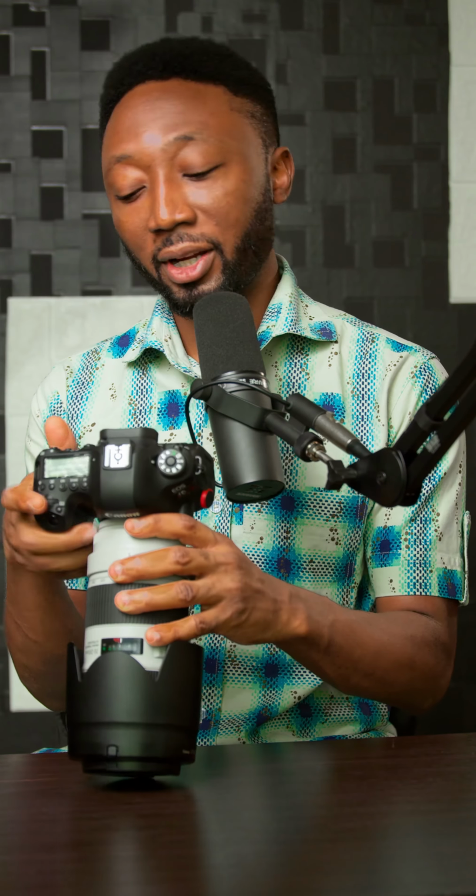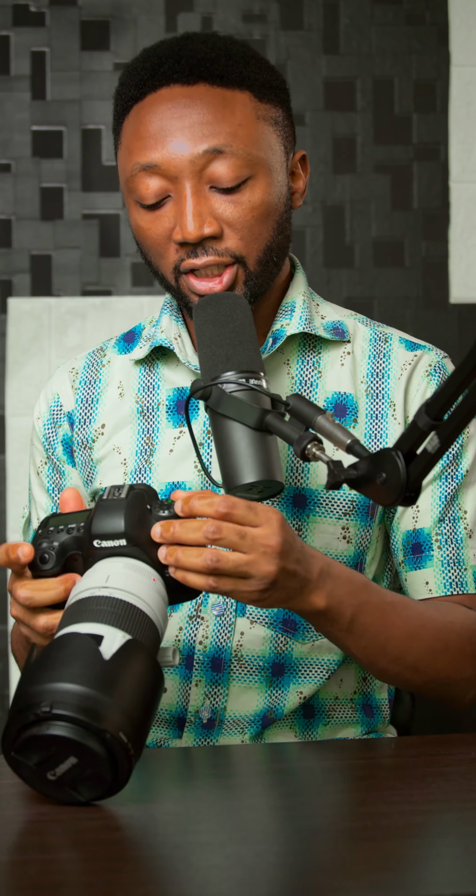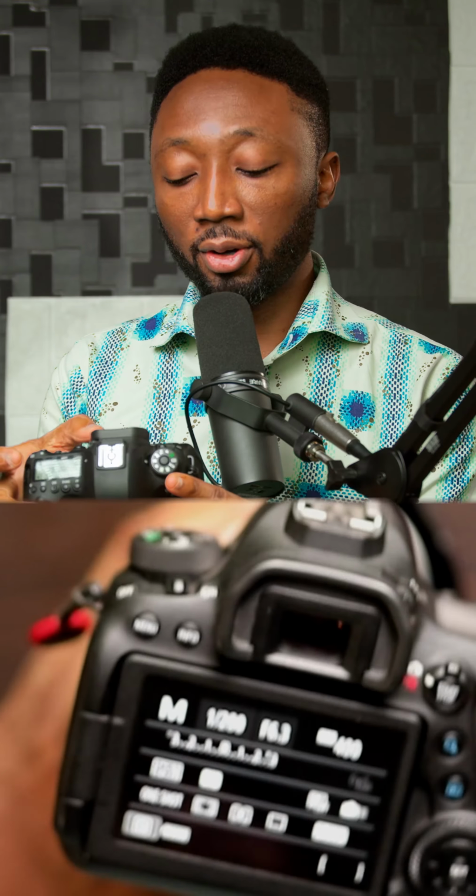So when you pick your camera and the battery is inserted, the first thing I do is change the dial here. Normally it will be on the green button, the A. I will move it to M, that's manual, so that I can get full hands-on control of the camera.